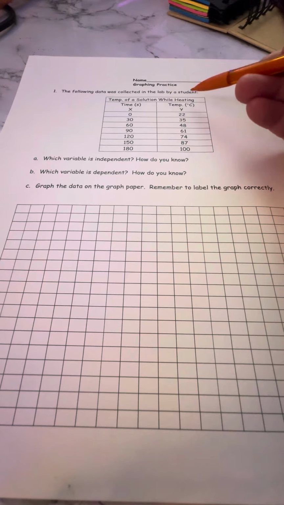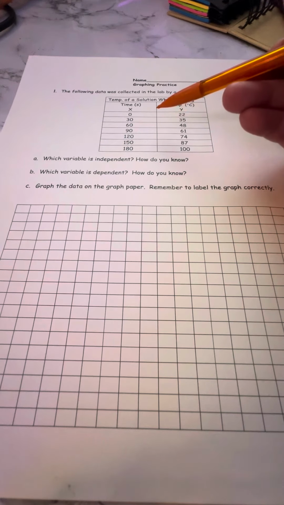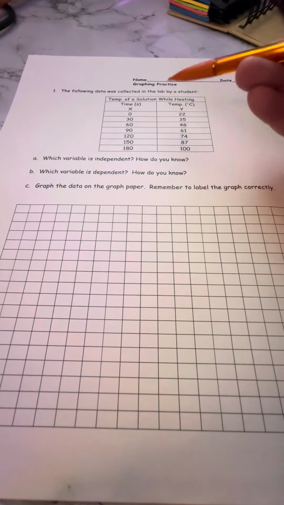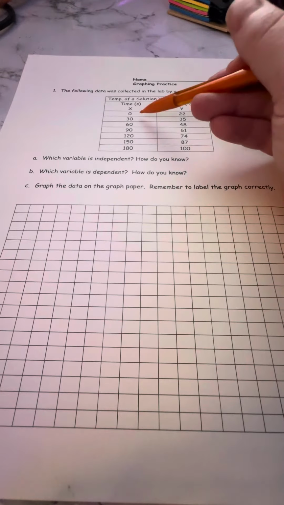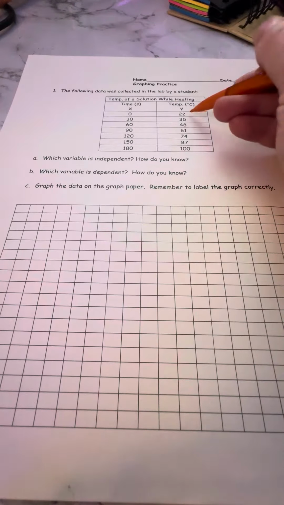Our title for this is temp of a solution while heating. And what this is really telling us is that at this time point, this is what the temperature was. So at 0 seconds, we were at 22 degrees Celsius.